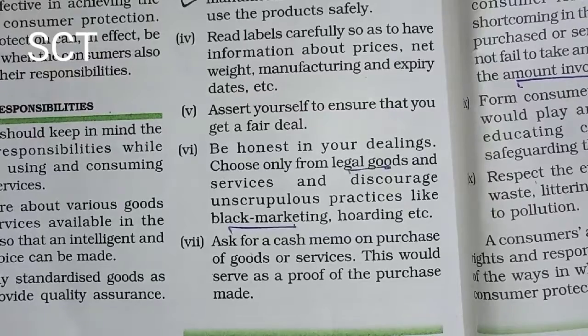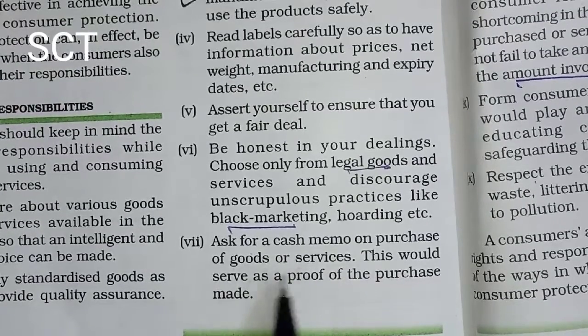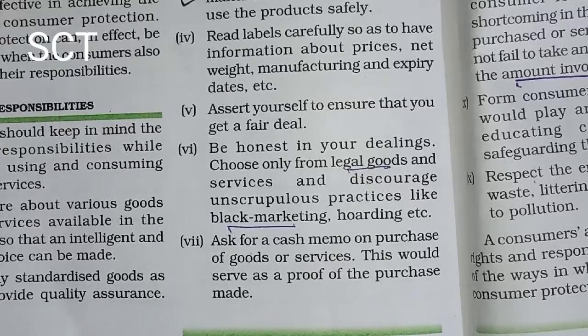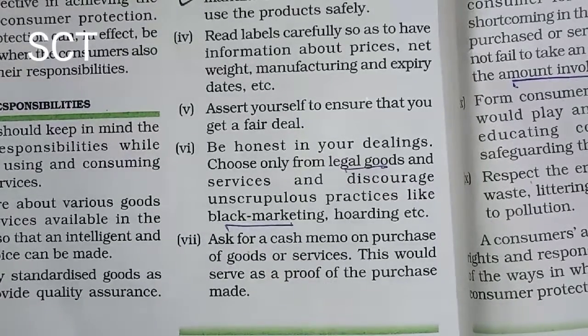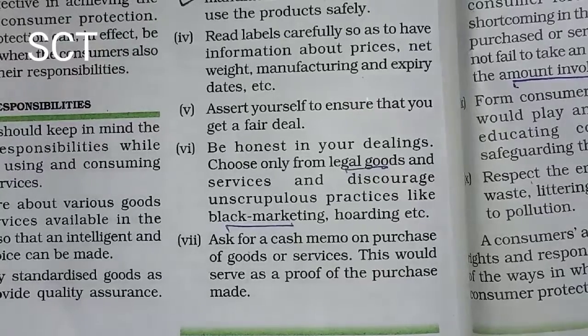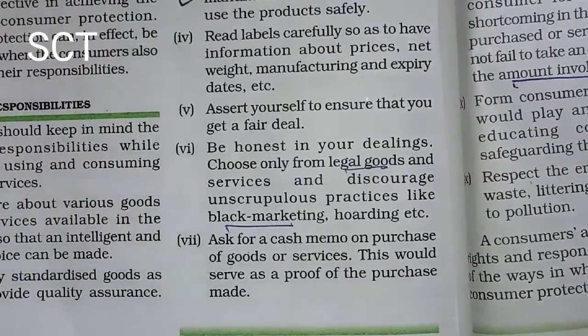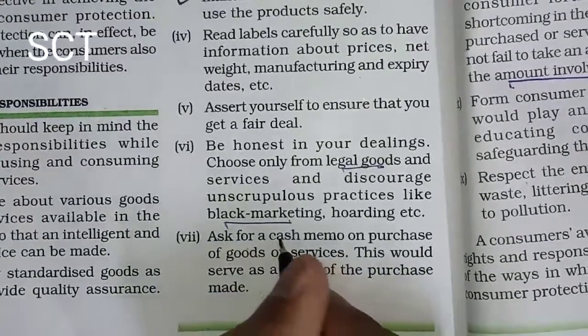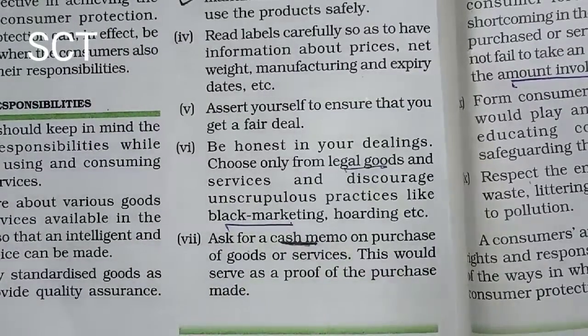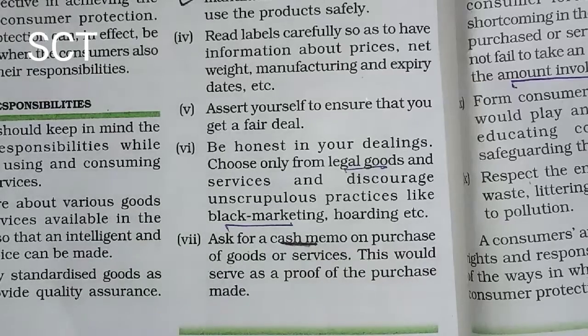The seventh responsibility: ask for a cash memo on purchase of goods or service. This would serve as a proof of the purchase made. For every purchase transaction which the consumer has done from the seller, he has to demand and ask for a cash memo, because the cash memo serves as a proof of the transaction or the goods which the consumer has purchased. He can use this cash memo at the time of exchange of goods, or when he is dissatisfied with those products. So he can use this cash memo for filing a case against the seller and taking legal action if the seller is not ready to exchange the goods or pay compensation to him. So he can use this cash memo to get justice. It is like a proof.